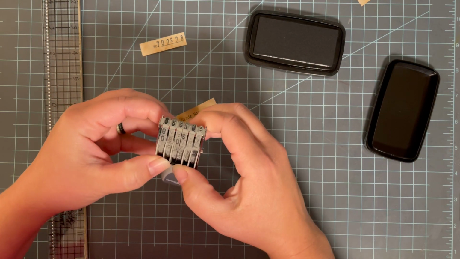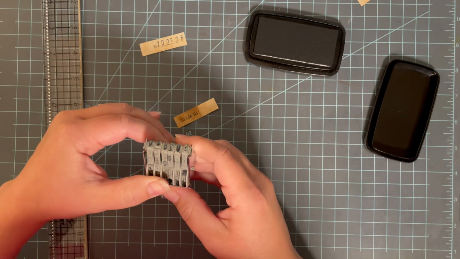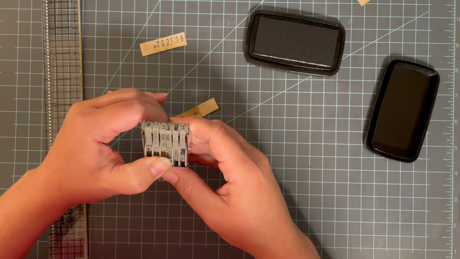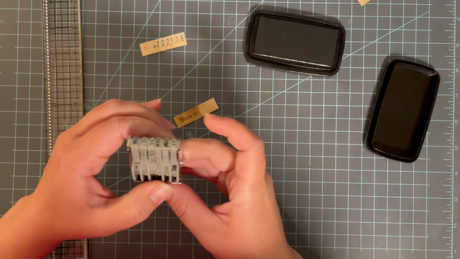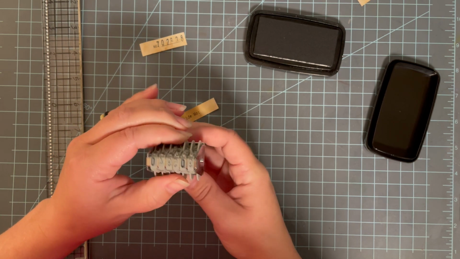Now, something else, you can just use a regular old pen to fill these in too. That is another great option and a lot of fun, and so many different ways to customize these and make them your own.